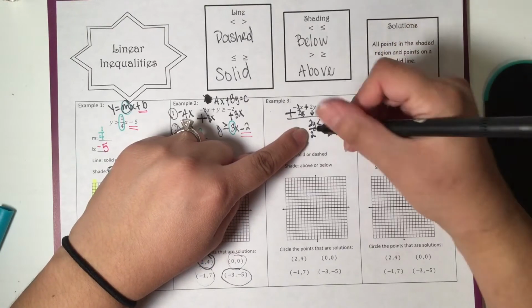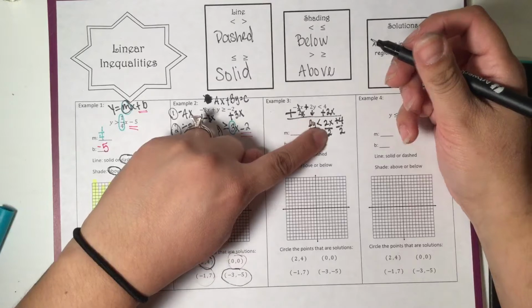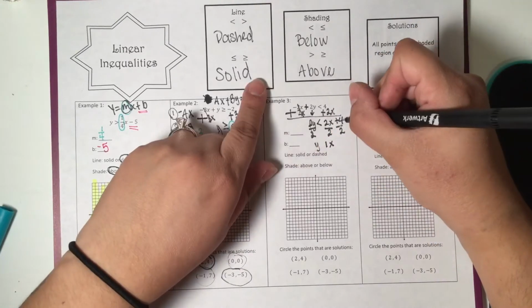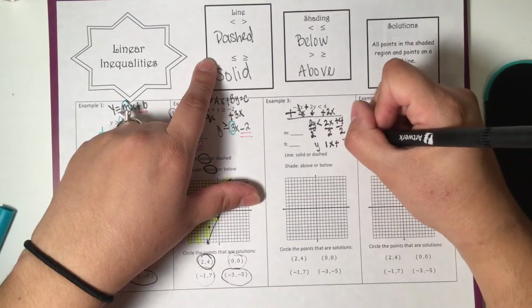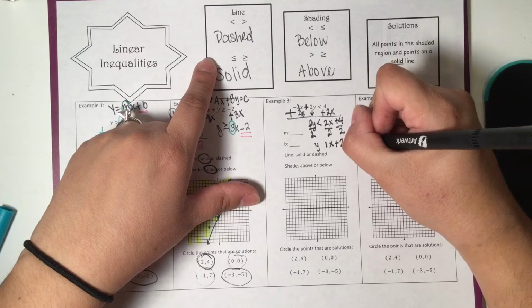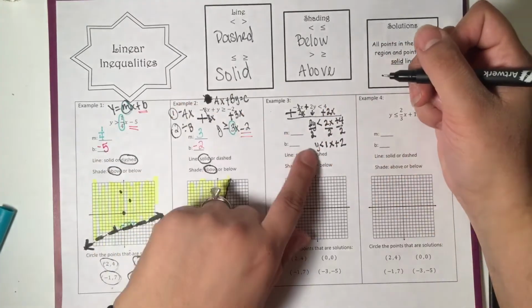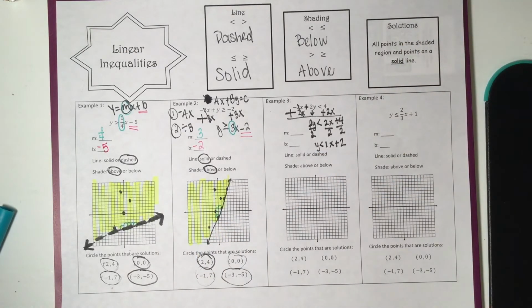2y divided by 2, the 2's cancel out, I'm left with y. 2 divided by 2 is 1. And then I bring down my x, and then 4 divided by 2 is 2, sorry. Okay, and then I'm going to bring down my sign. So here is my inequality in slope-intercept form. Now I can pick out my slope and my y-intercept.